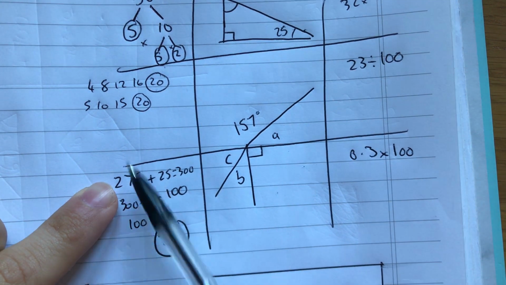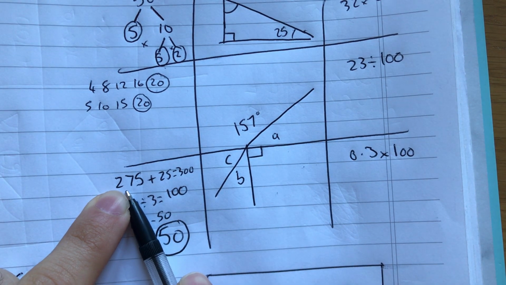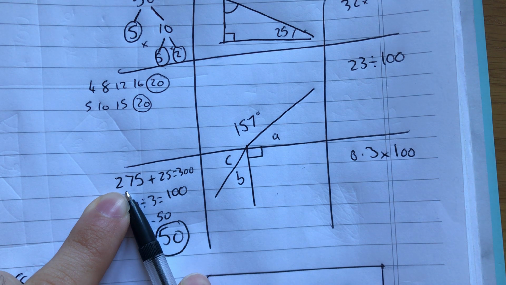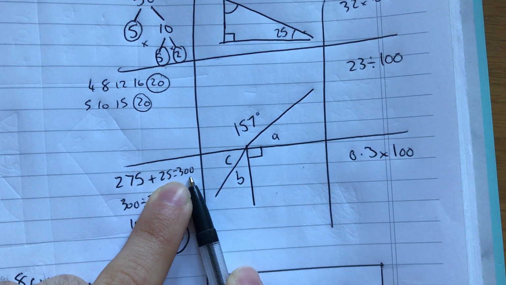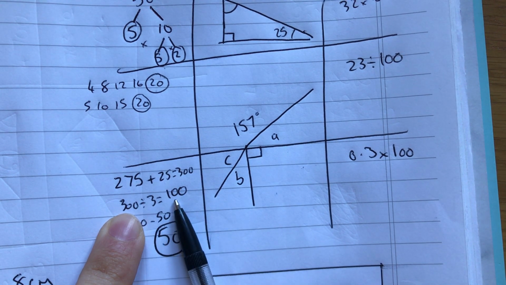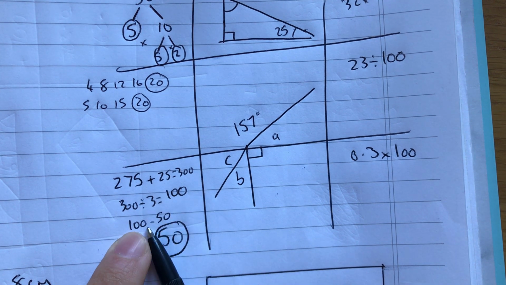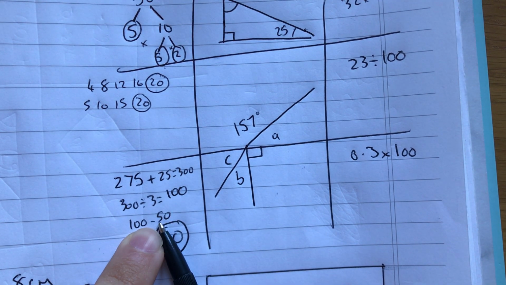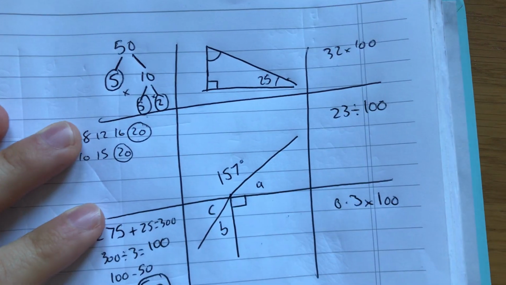So let's read the answer backwards. My answer was 275. I subtracted 25. Well, we're going backwards. We're doing the inverse here. So let's add 25. That makes 300. After the subtract 25, it says multiply by 3. Well, the inverse of multiply is divide. So 300 divided by 3. It's 100. I add 50. Well, let's take away 50. And your answer should be 50. There you go. Read them backwards.